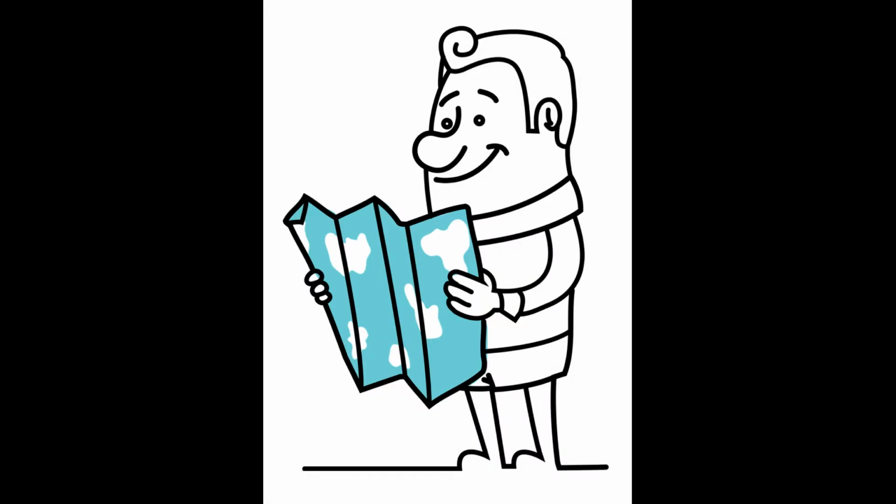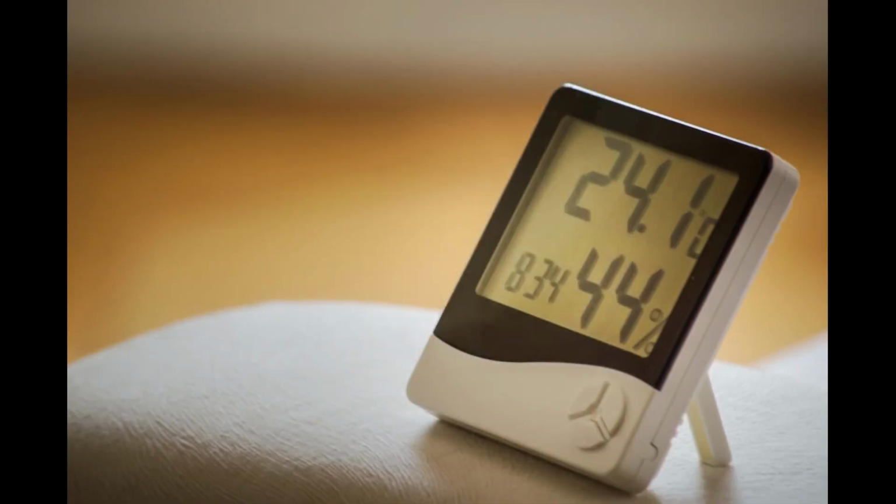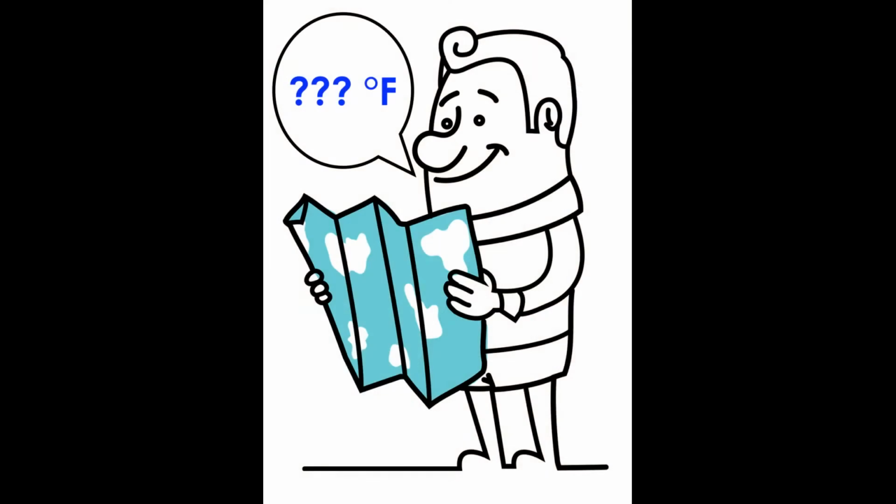Joe is from the United States, and he is planning a trip to Europe. He wants to bring the right clothing for the weather, so he looks on the local weather report, and the temperature is 24.1 degrees Celsius. Joe is not familiar with temperatures in Celsius and would like to see the temperature in Fahrenheit. How can we solve this problem using Python?